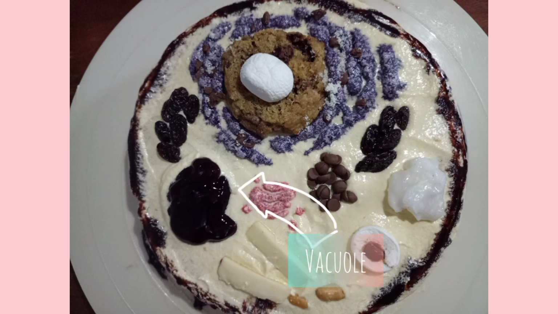Vacuoles are fluid cell organelles enclosed by a membrane. It is used to store food, water, carbohydrates in the form of sugars and waste materials. I used blueberry jam to achieve that wet jelly look.